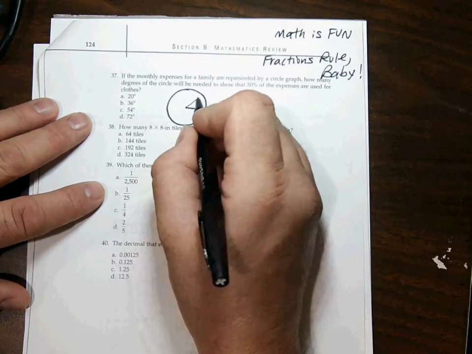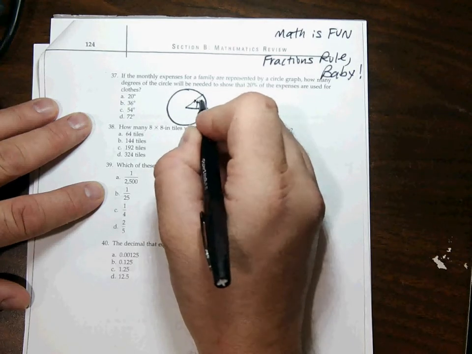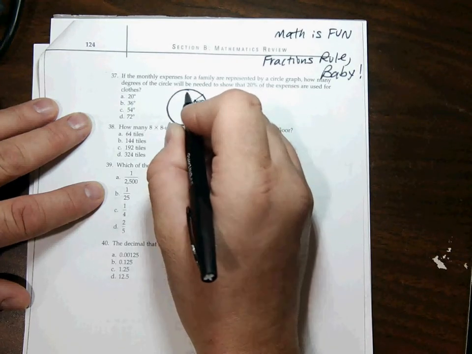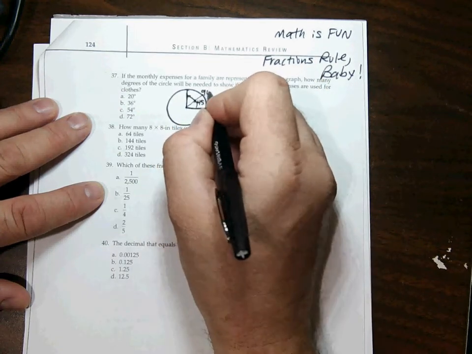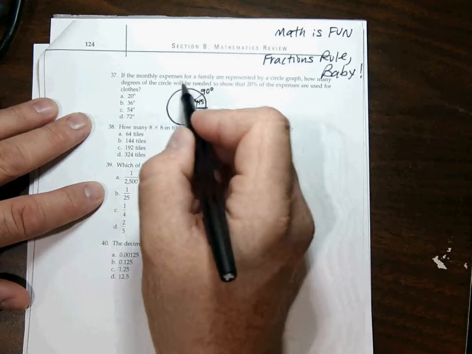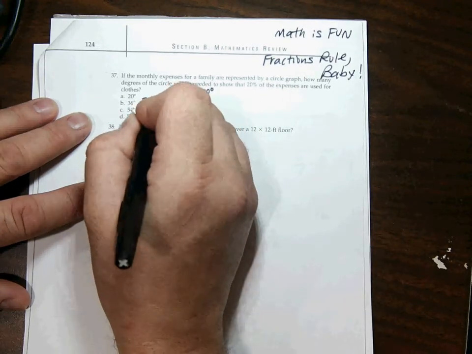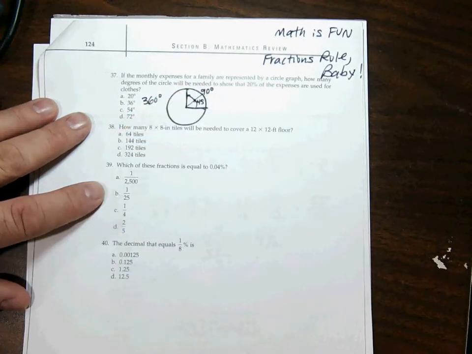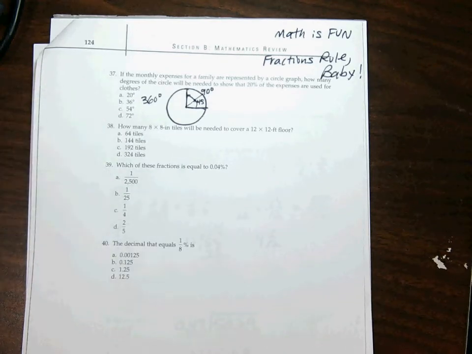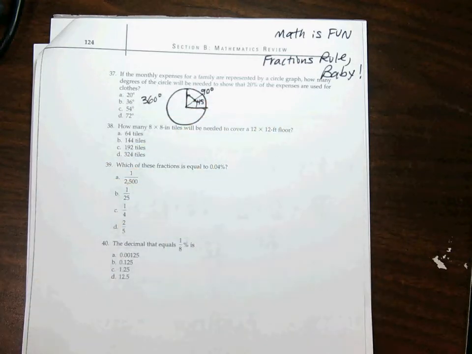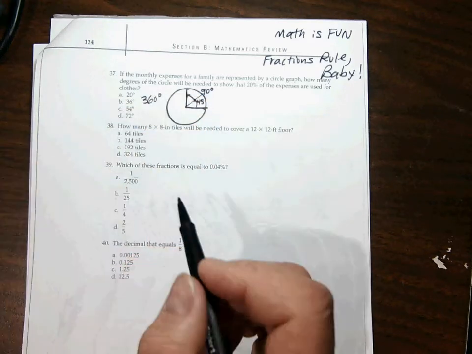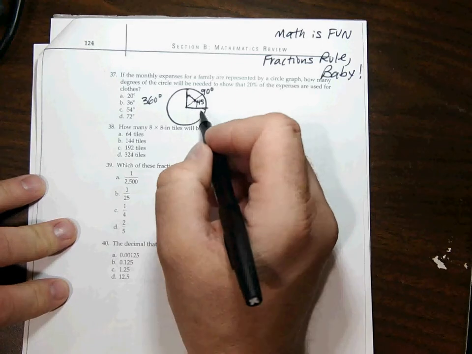If I drew something like that, I called that about 45 degrees, halfway of the perfect square corner, because the perfect square corner would be 90 degrees. So all the way around the whole circle would be 360 degrees. If I have this circle chart representing our family expenses, I'm going to fill out this pie chart, and a certain part's going to be clothes.